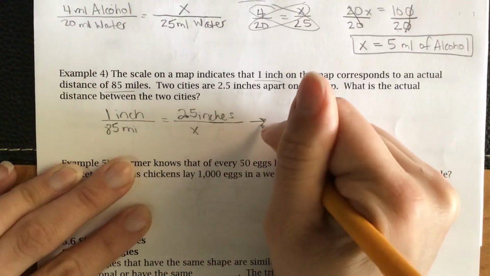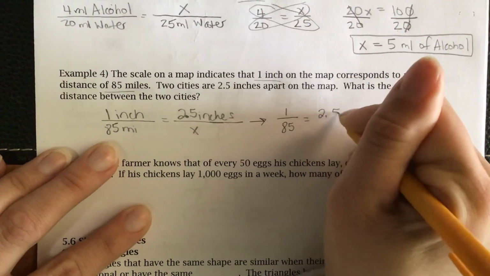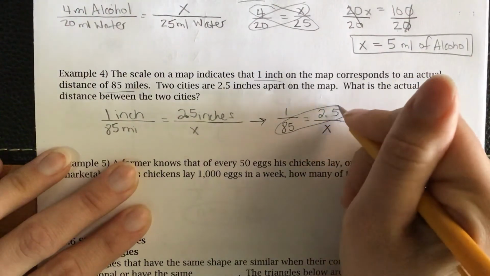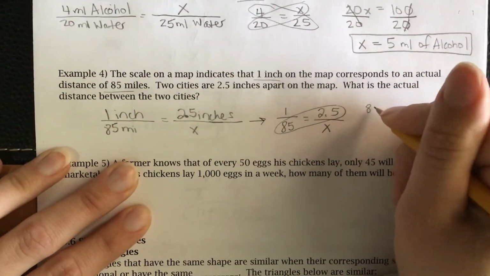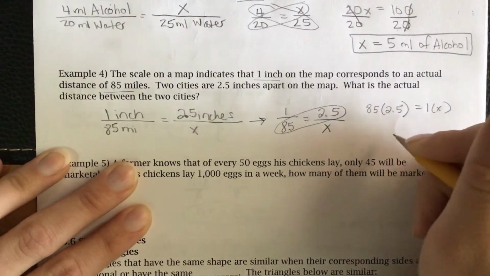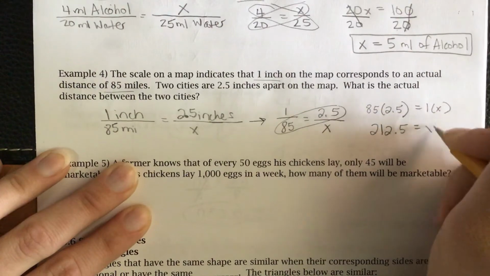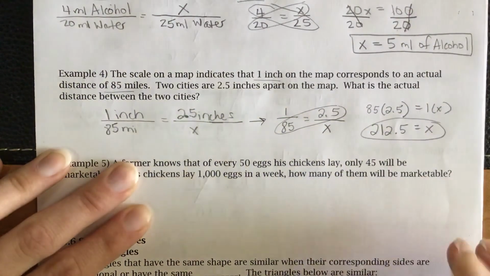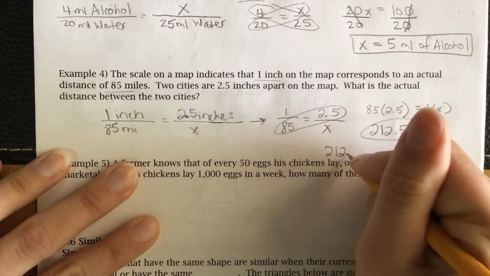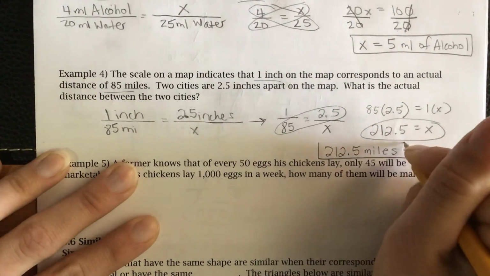So I'm going to take out the words, and I have 1 over 85 equals 2.5 over x. I'm going to cross product. 85 times 2.5 is equal to 1 times x. So I get 212.5 equals x. That means that I have 212.5 miles is the actual distance between the 2 cities.